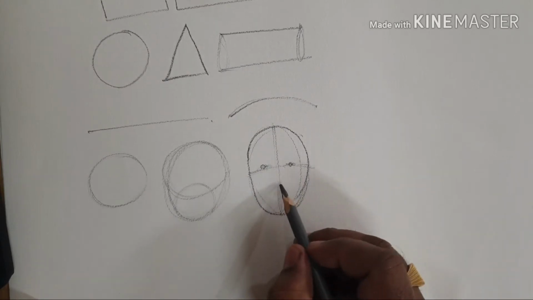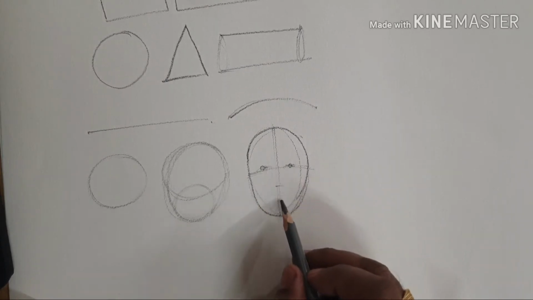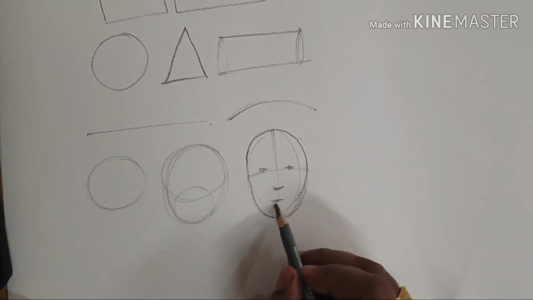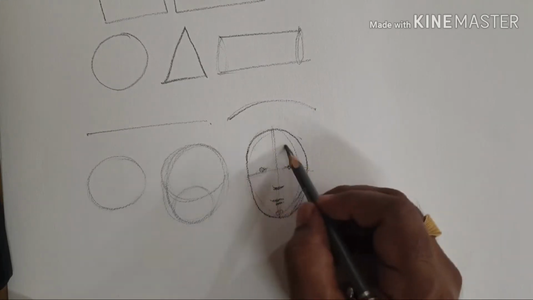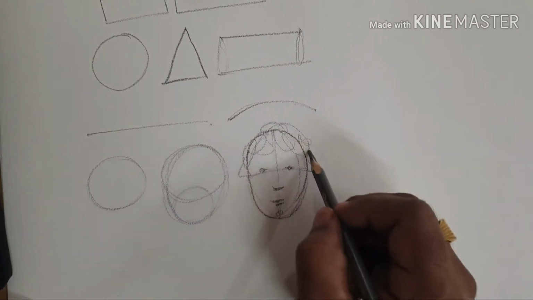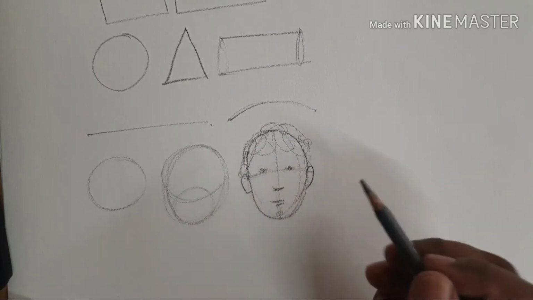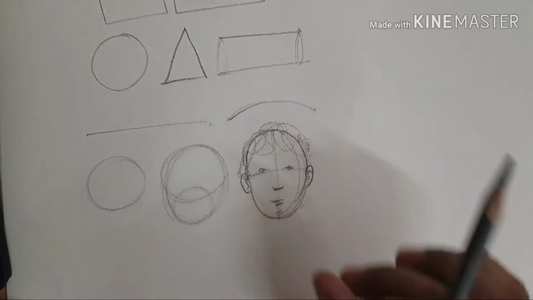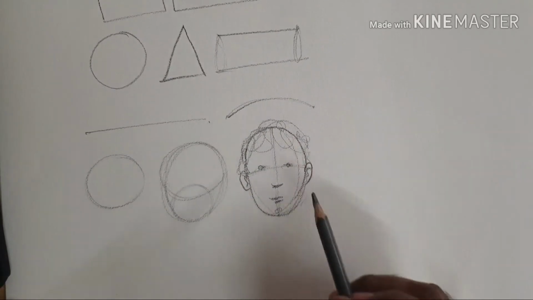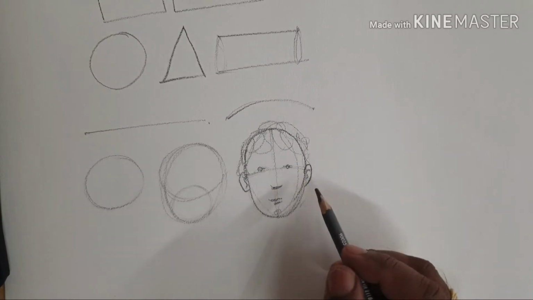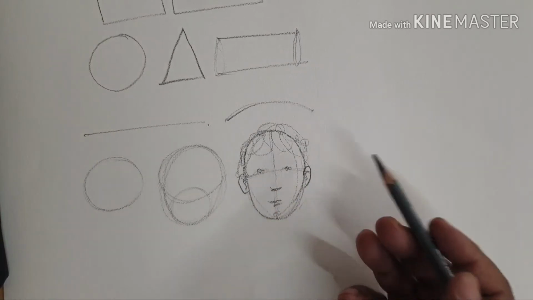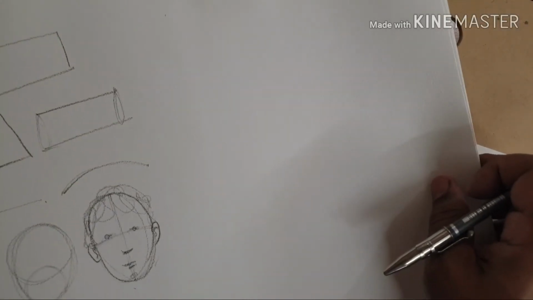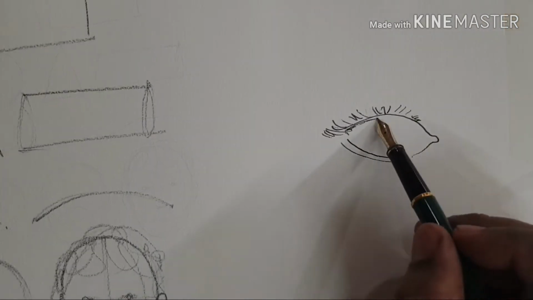And make it half vertically and horizontally. That is the eye line, and the bottom is divided into 3 parts. This is nose and mouth, chin, and the hair. Like this, the head will be formed. First, we should study each part of the face in detail separately, and then we assemble all those parts that form the head.